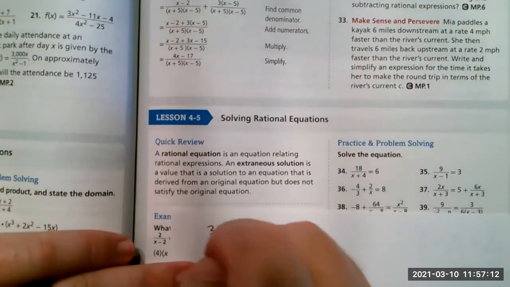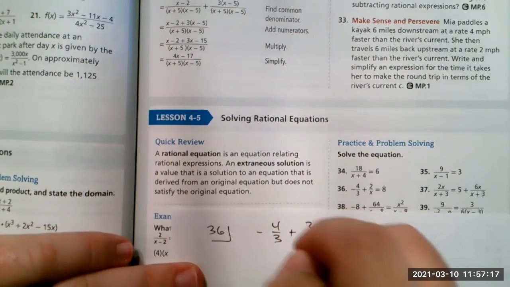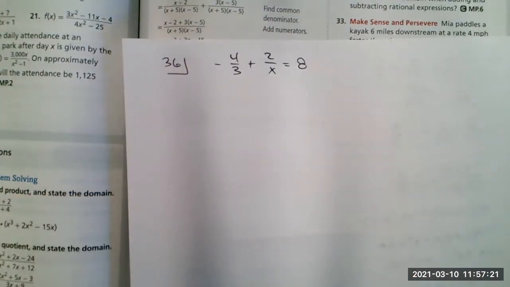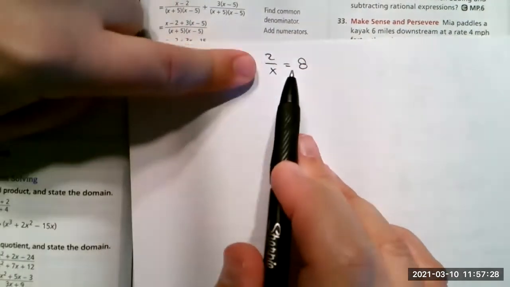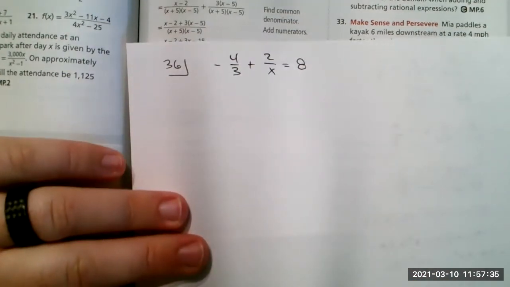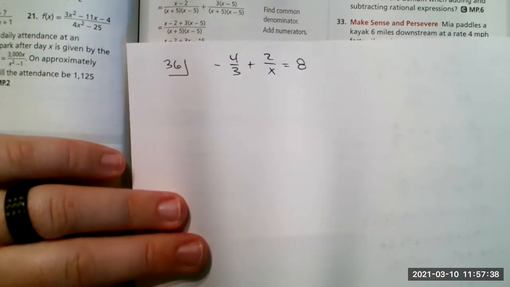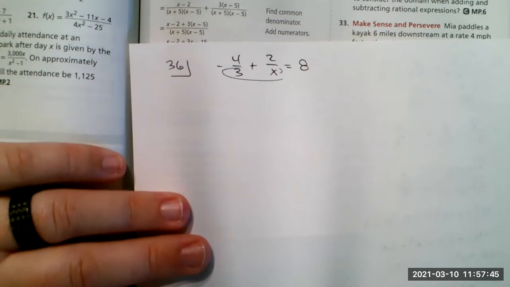36. Getting a little bit more complicated. Negative 4/3 plus 2 over x equals 8. This is a situation where I could not just cross multiply and be done because I've got two terms on the left-hand side. If I had just the 2 over x, I'd be able to, but not if I have more than that. So just one single fraction is good to go. So what I would do is come up with a common denominator on the left, add those two fractions together, then do the cross multiply.